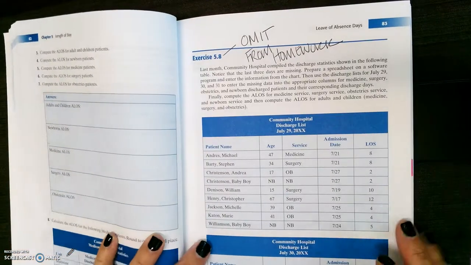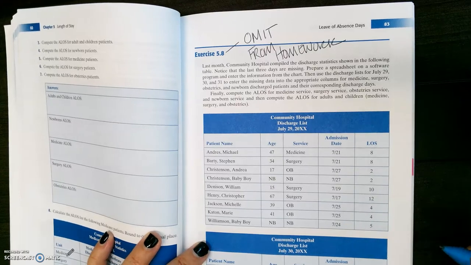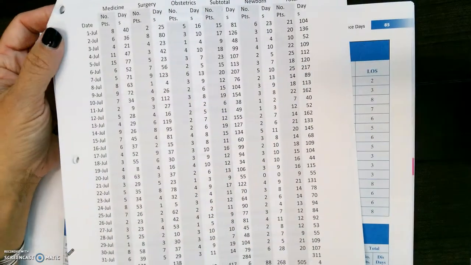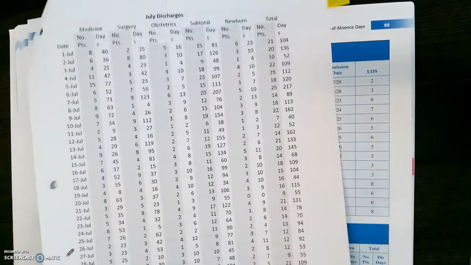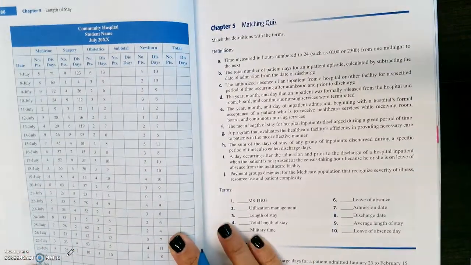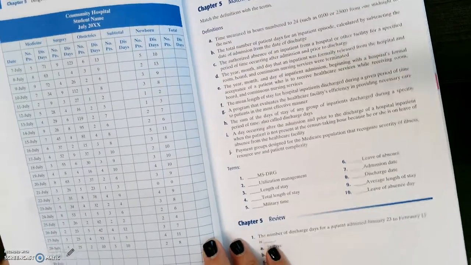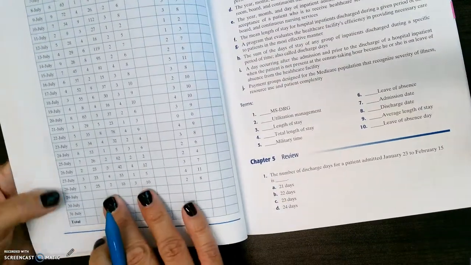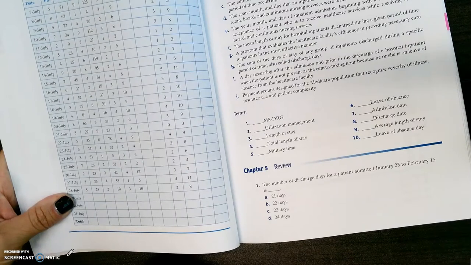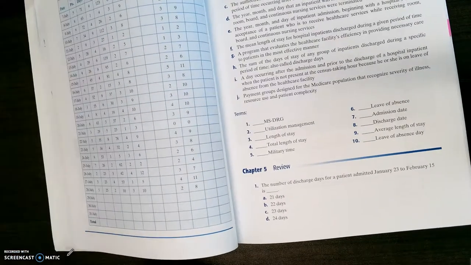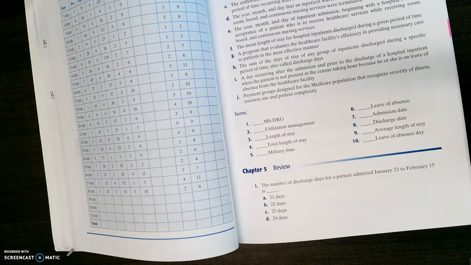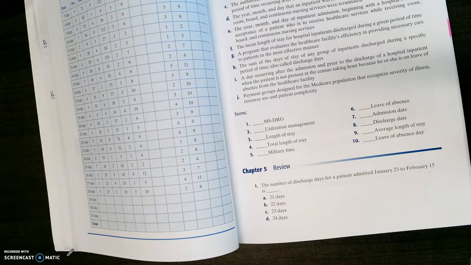I'm going to scoot down to 5.8, which does say omit from homework. It's several pages long. The answer ends up being in a spreadsheet. You can see it right here. If you went through the trouble to do 5.8 and filled it in, your totals at the bottom, let's talk about what those totals would be. Let's see here.